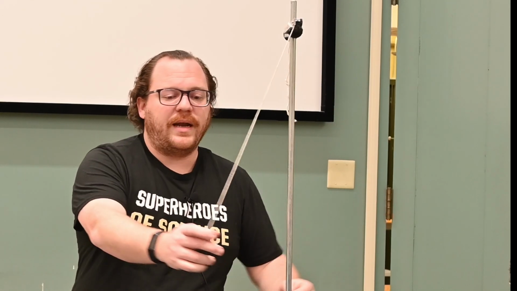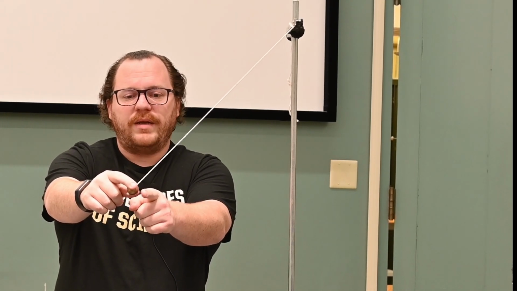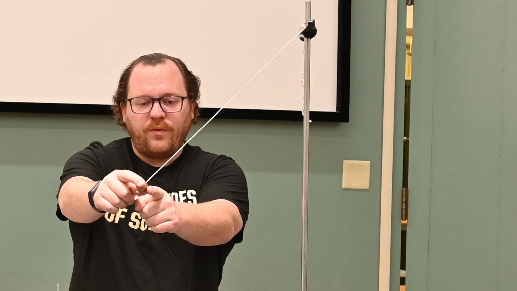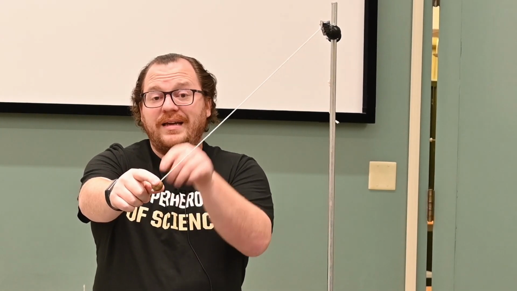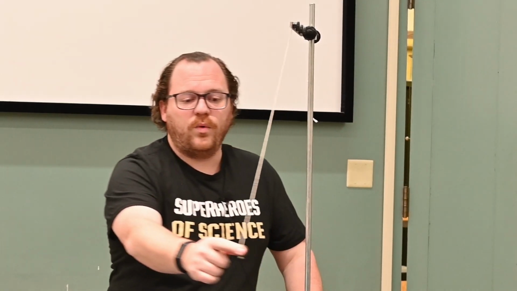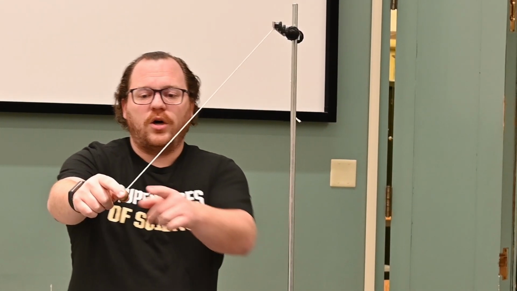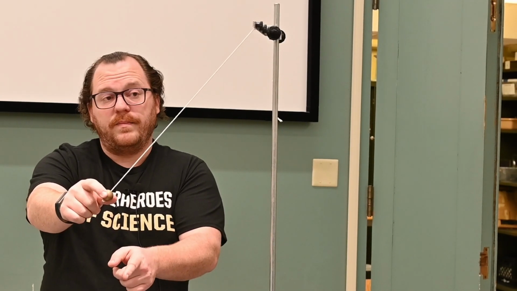So at the beginning, before I release it, if you think of the forces, we know that right off the bat there will be a force of gravity pulling on our pendulum bob. The gravity force will always pull directly downwards, straight down at every point on the arc that the pendulum follows. Gravity will always pull down, and it's always going to be the force of gravity pulling on that brass bob.